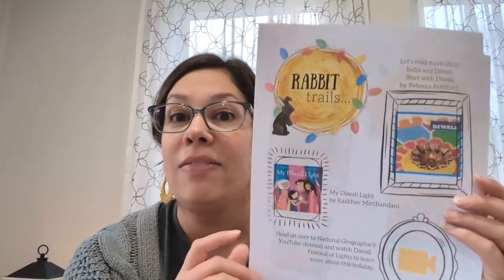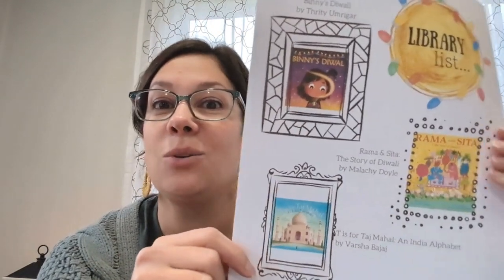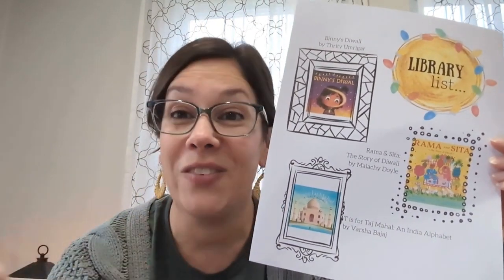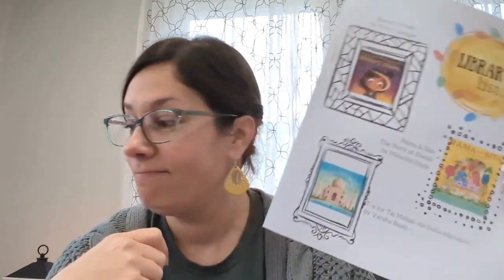We also have, and both of these pages kind of go together, a library list page that has a couple extra books that you can get about that holiday. There's always a video suggestion, usually on YouTube. Every now and again it's a different place, but usually YouTube. And then there's also a library list. These are even more books about that holiday or about that culture to bring you even further down that rabbit trail to learn more about that holiday.